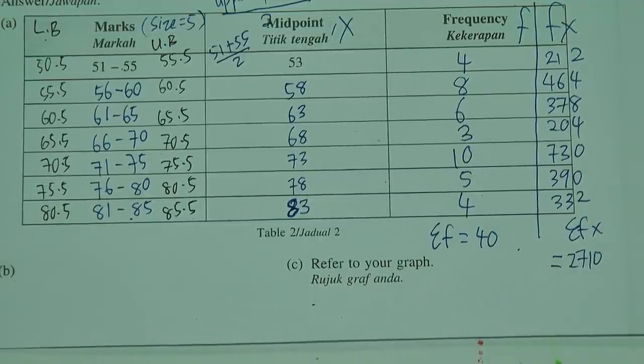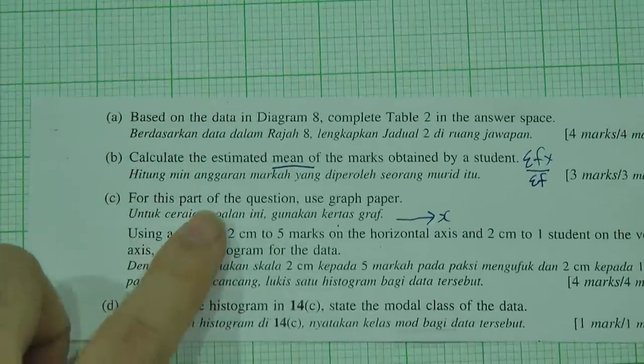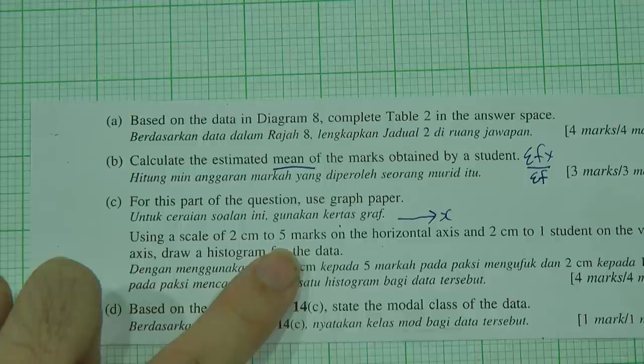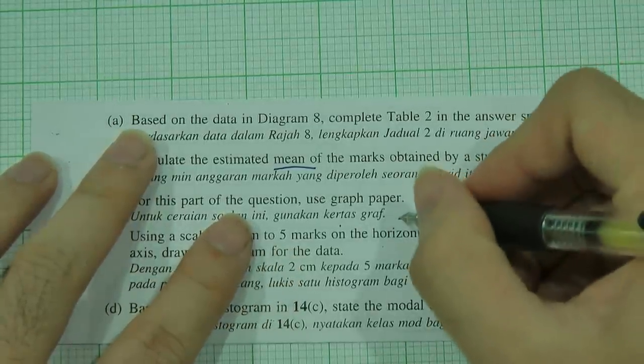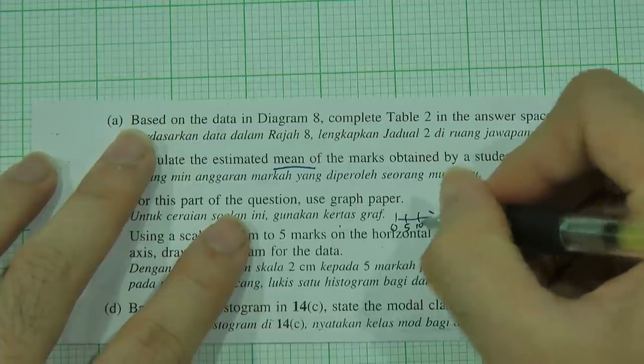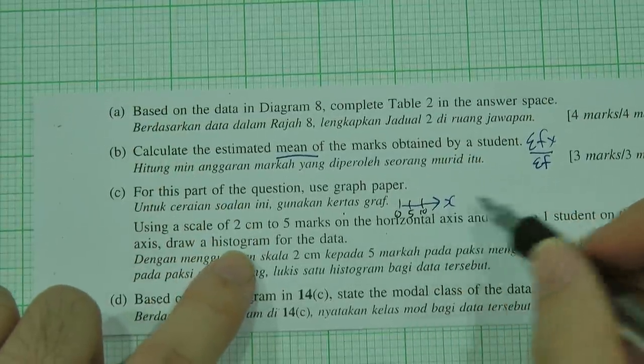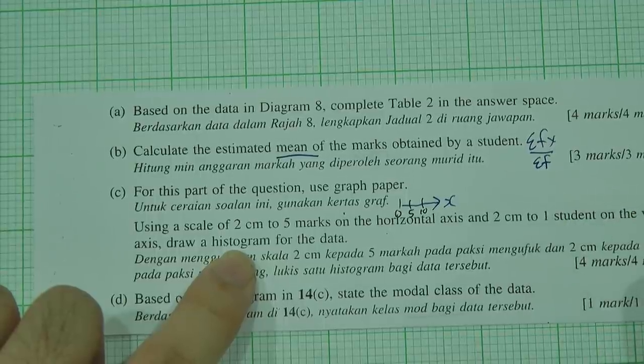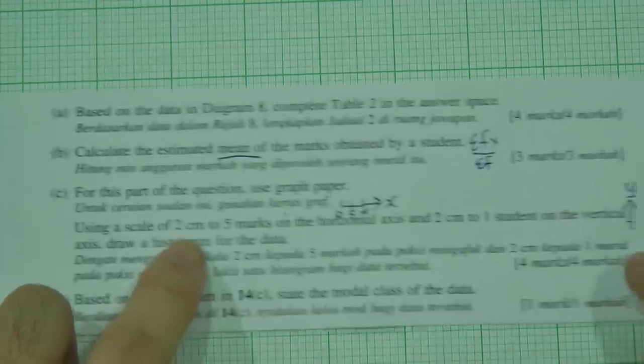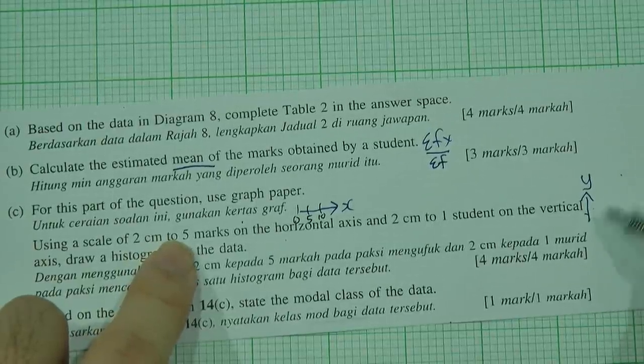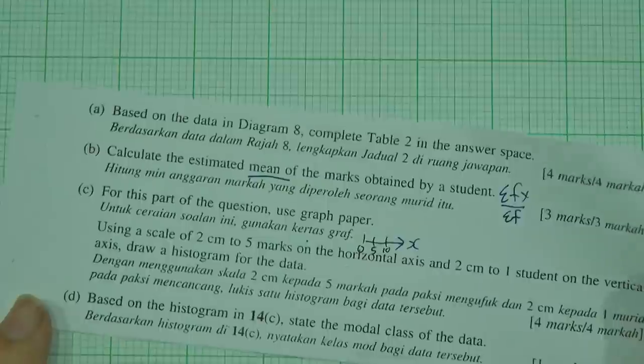Because I'm drawing a histogram, I need to zoom out a bit to let you see everything. Before I start, let me mention one more time: 2 cm for 5 units on the horizontal axis means my x-axis will be 0, 5, 10. This one is called 2 cm for 5 marks. And this one is 2 cm for 1 mark, so it will be 1, 2, 3, 4, 5. Something like this. When I zoom out, I roughly know how I'm going to draw.